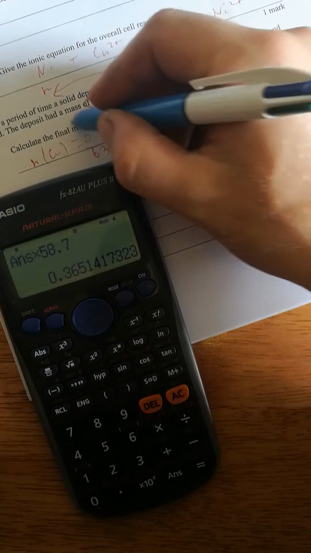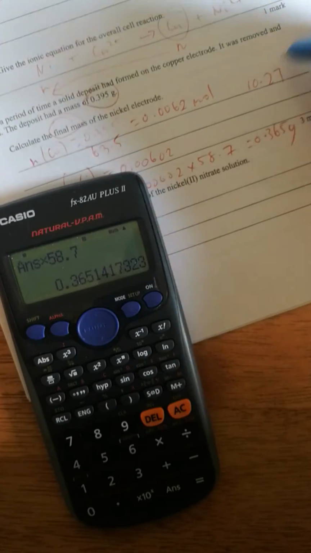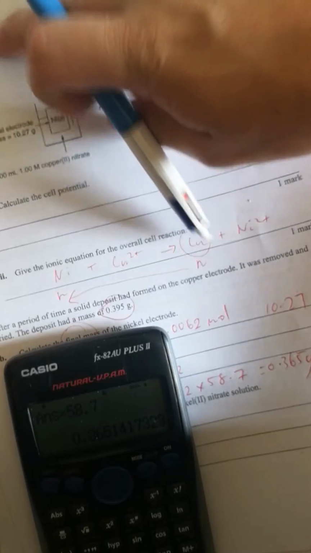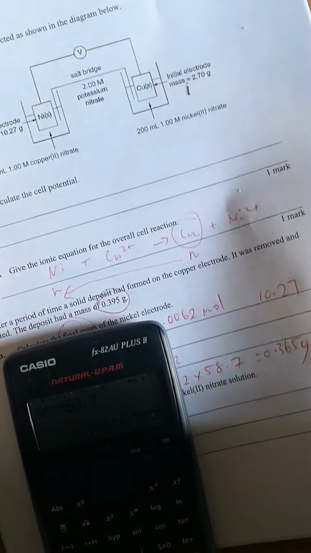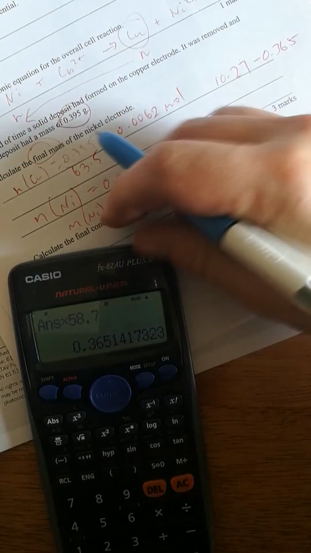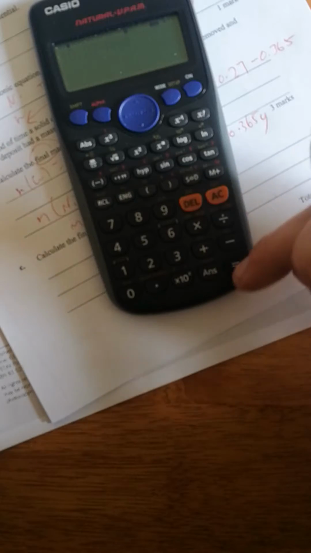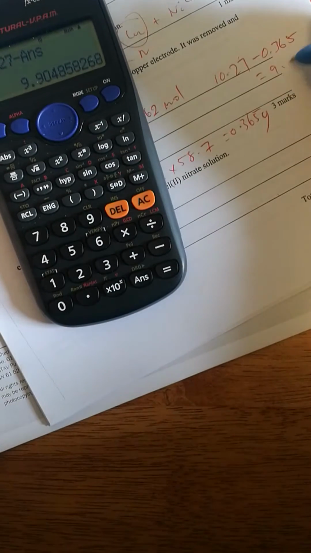Now to work out the final mass of the electrode we go 10.27, which was its initial mass from up here, and take away 0.365, and we get 9.90 grams, 3 sig figs.